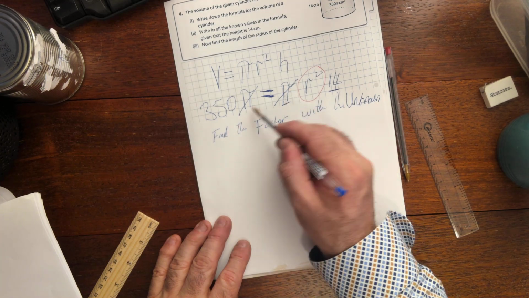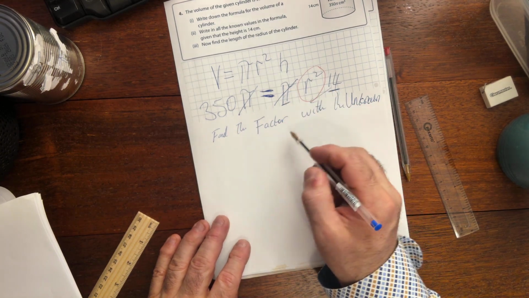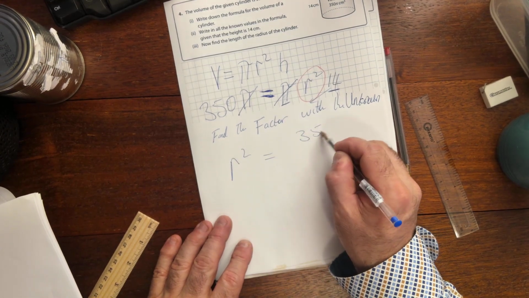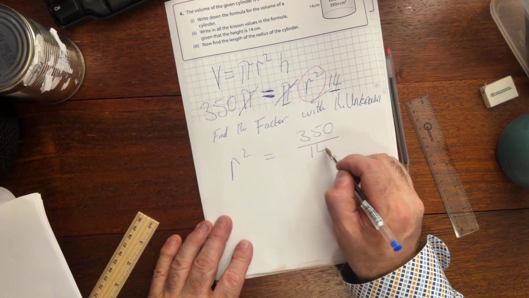So the 14 goes down, and we'll reflect left and right. We get r squared equals 350 divided by 14.